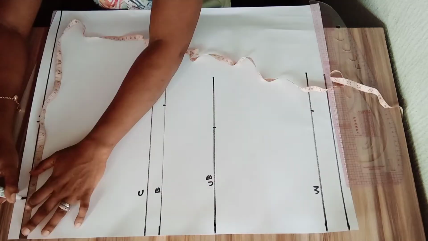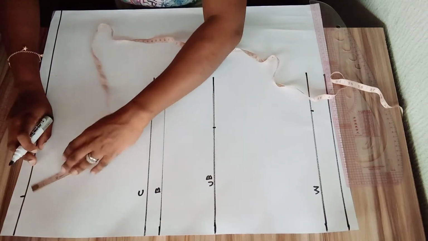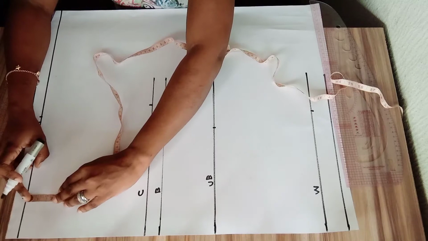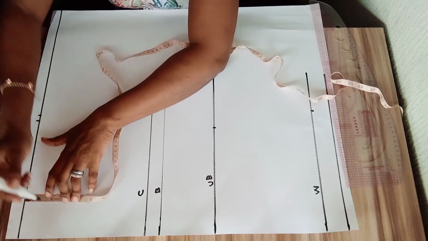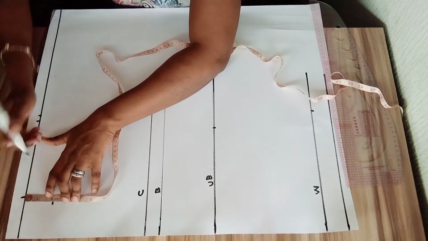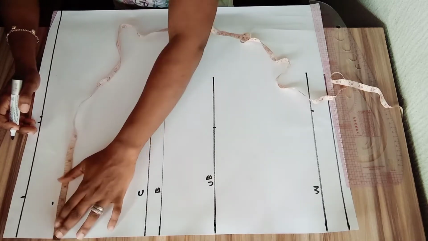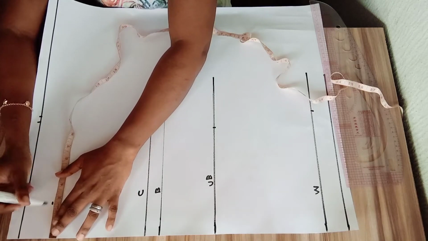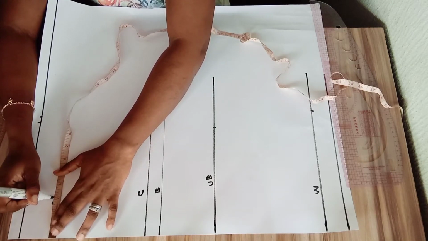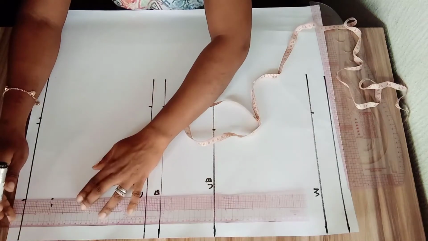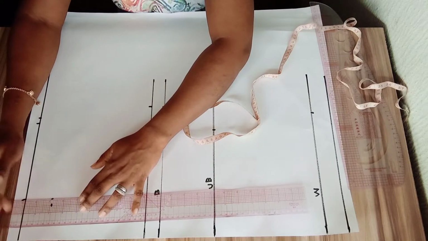Next, I'll mark a neck width of 3 inches and depth of 2 inches. And connect the points.